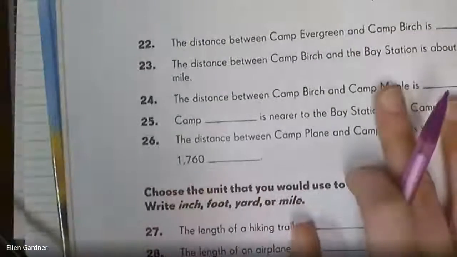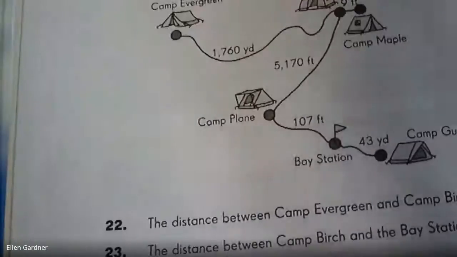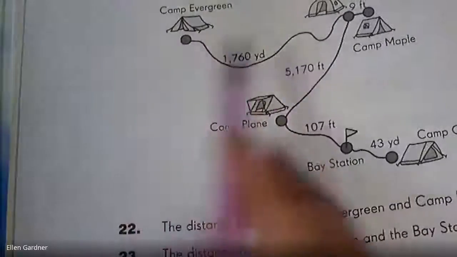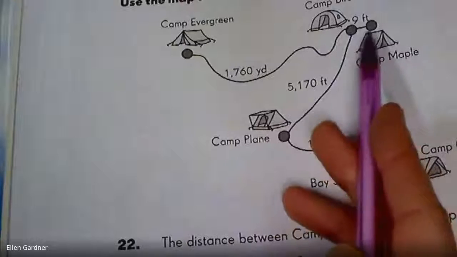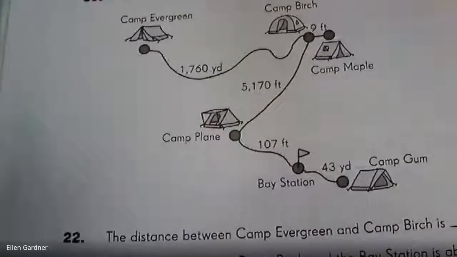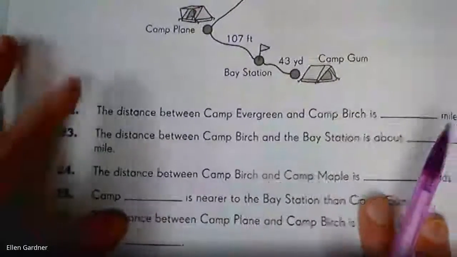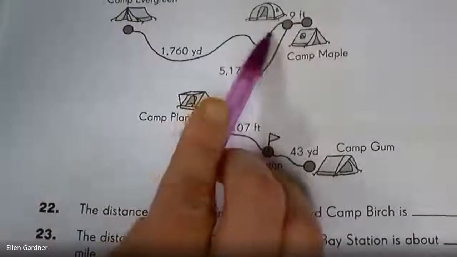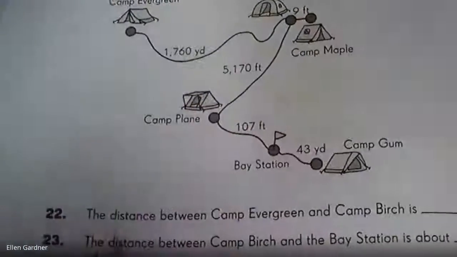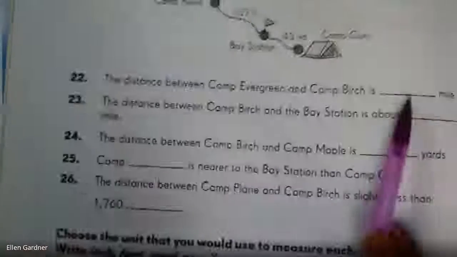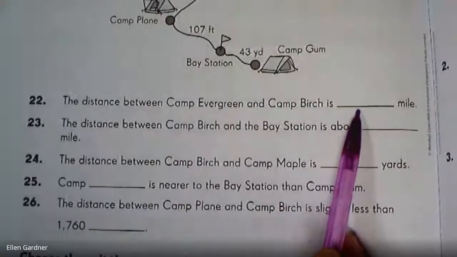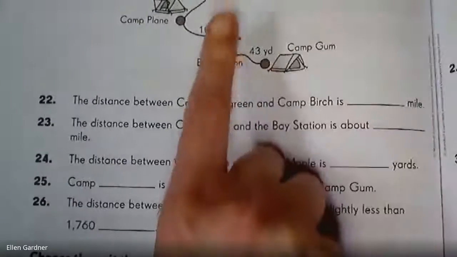The other part of your homework for today, as you can see here, we've got a little map with Camp Evergreen, Camp Birch, Camp Maple, and it asks about the distance between different camps. It says, what's the difference between Camp Evergreen and Camp Birch? Now it says 1,760 yards, but you need to answer in miles. How many miles is that? That's right, just one.